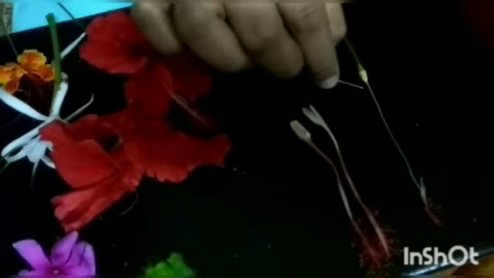The uppermost region of this has a receptacle which receives the pollen grain. This portion is called the stigma. This whole tube-like structure is known as the style, and at the base the ovary is present. So stigma, style and ovary. These are the three important parts of the gynoecium.